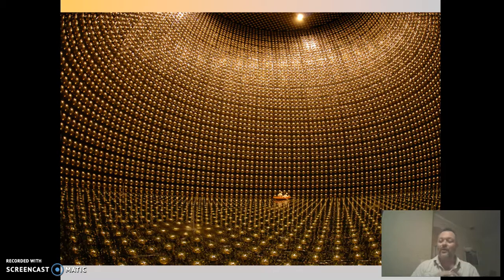These neutrinos are ghost-like particles. They're incredibly hard to detect. Most of the time they pass right through your body and right through the entire Earth and hit nothing. That's how small they are. They hit nothing. So we have to go to great lengths to detect even one of them.